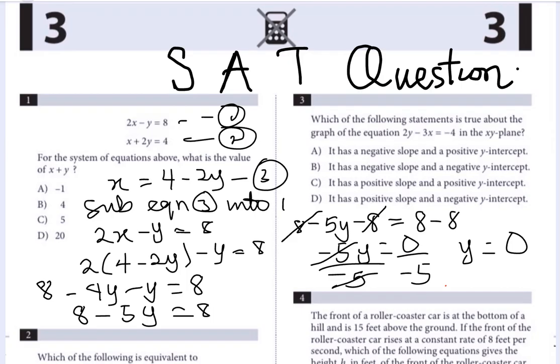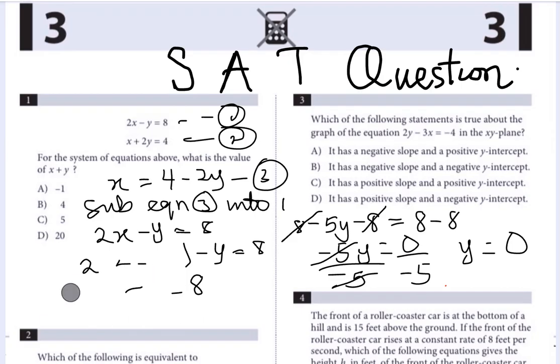So now let's get the value of x. All right, so let's do that here.